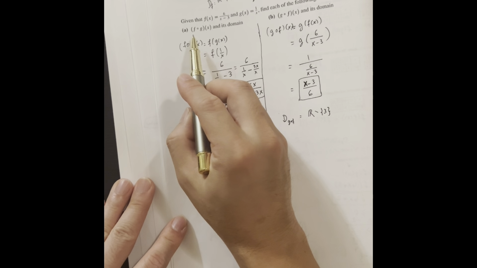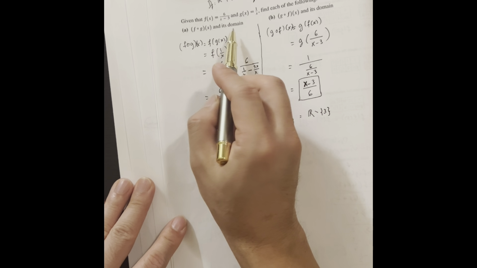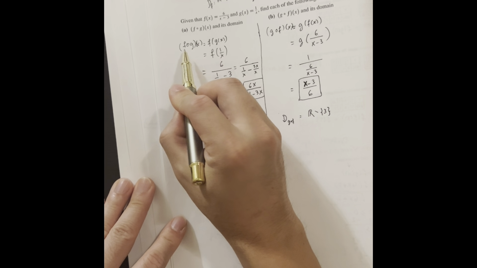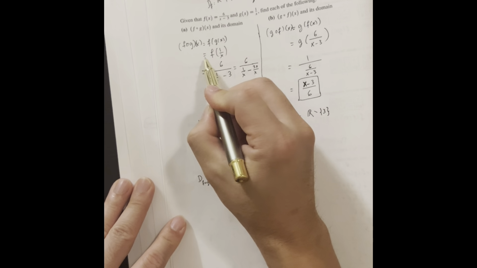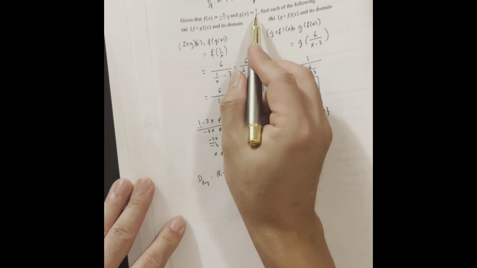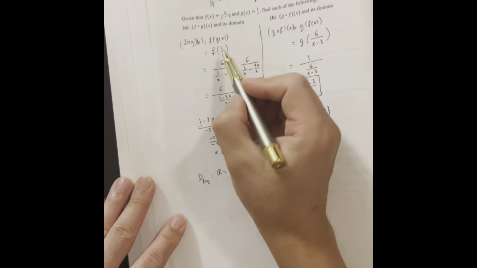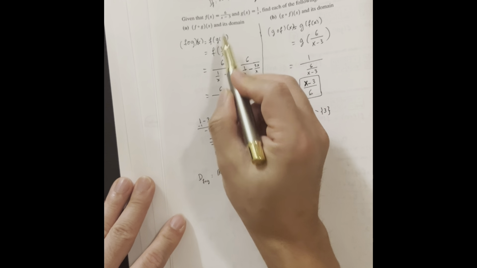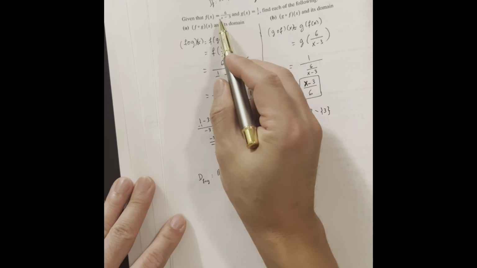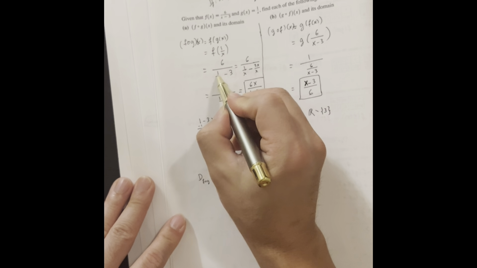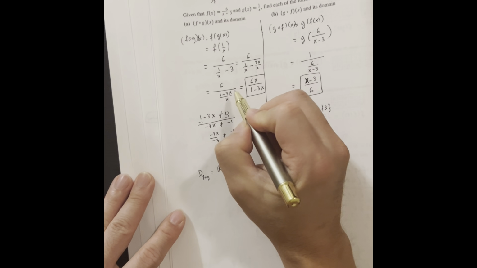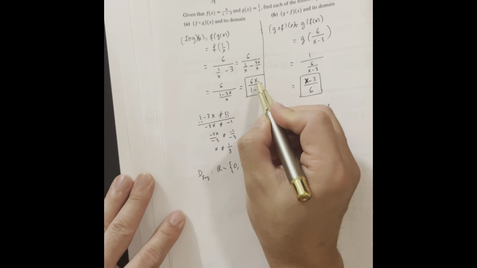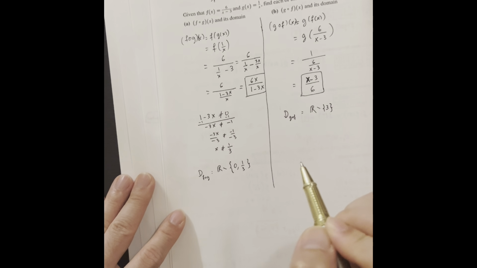Now let's find the composite function and its domain. f of g of x is f of 1 over x. For f of 1 over x, we plug in 1 over x wherever x is. So that's 6 over 1 over x minus 3. Then we can simplify it and we get 6x over 1 minus 3x.